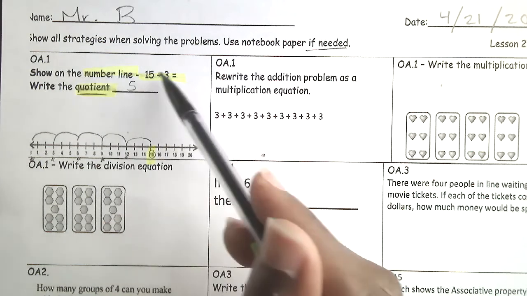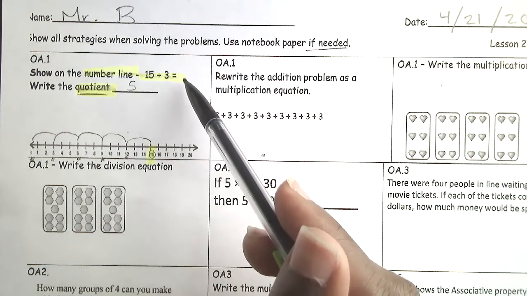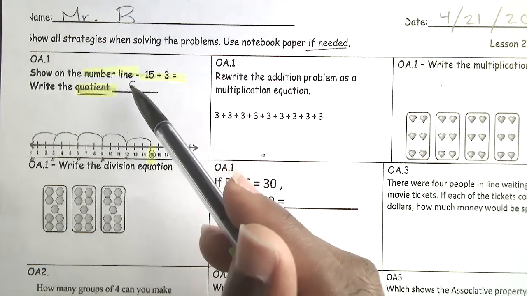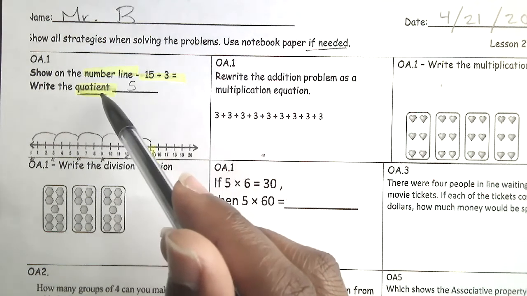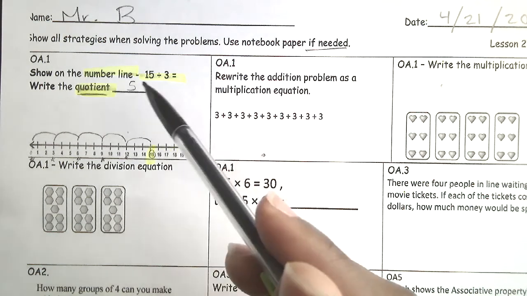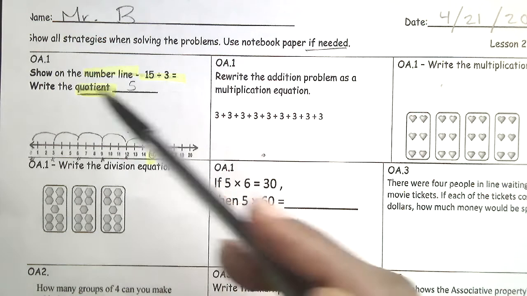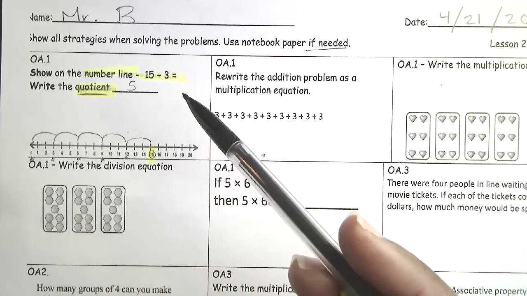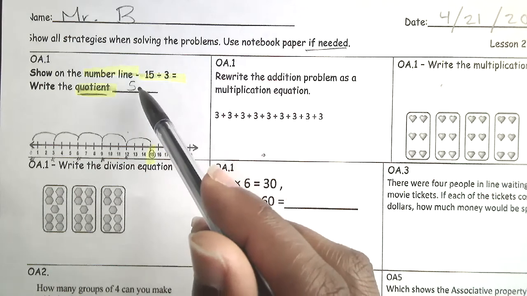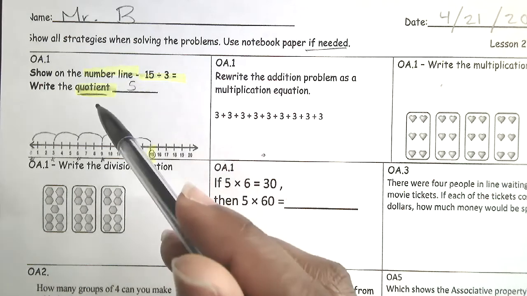It says, show on the number line 15 divided by 3 equals, write the quotient. And quotient, we know, is the definition of what a quotient is, which is the answer to a division problem. 15 divided by 3 equals 5. But how do we show that on a number line?